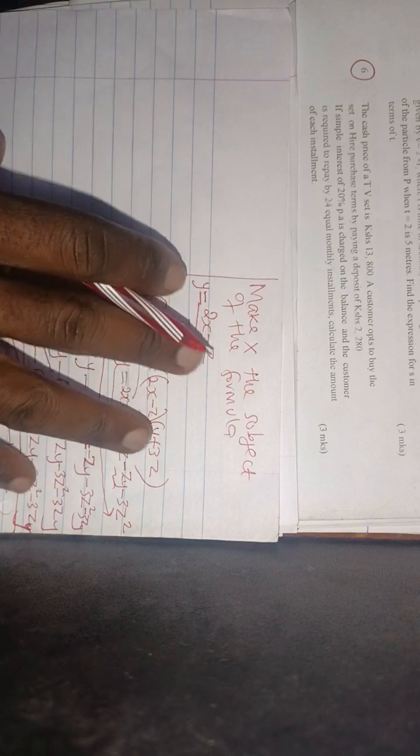So, question 6. The question reads: the cash price of a TV set is 13,800 Kenyan shillings. A customer opts to buy the set on hire purchase terms by paying a deposit of 2,280 Kenyan shillings. If simple interest of 20% per annum is charged on the balance and the customer is required to repay by 24 equal monthly installments, calculate the amount of each installment.